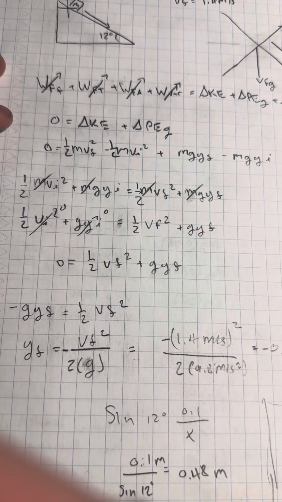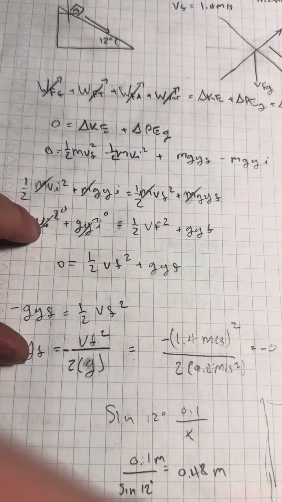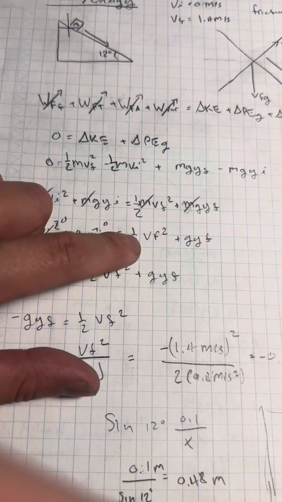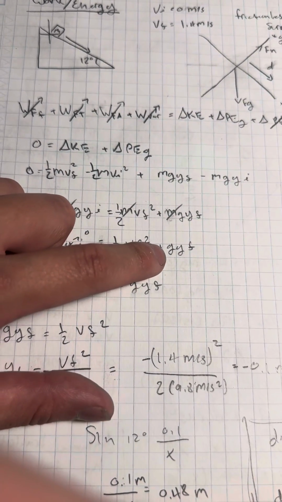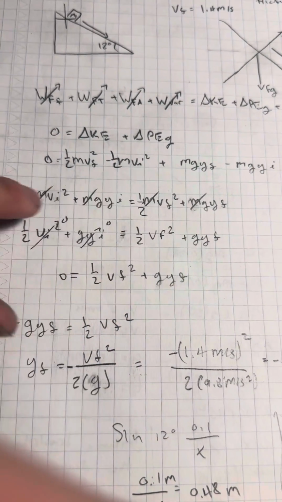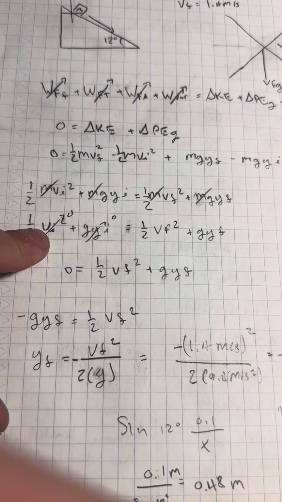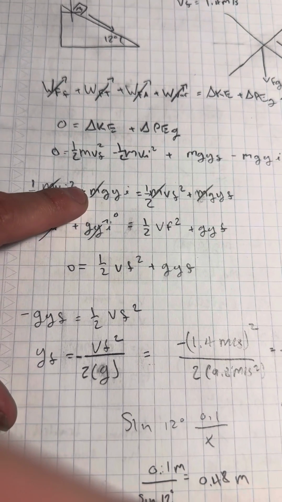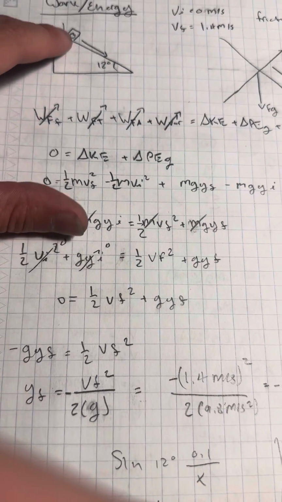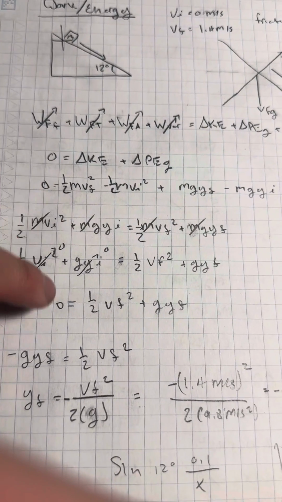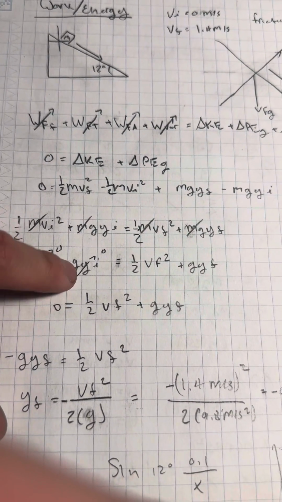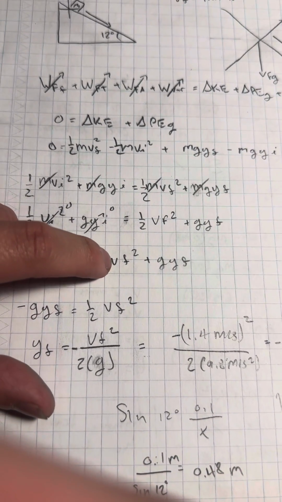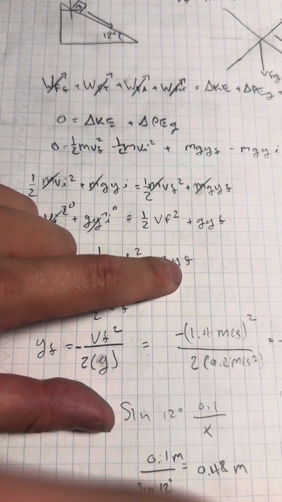And we are left with 1/2 velocity initial squared plus gravity y initial is equal to 1/2 velocity final squared plus gravity y final. We know that the block is starting from 0 meters per second, starting from rest, so we can cross that out. And if we set our origin to the top of the incline where the block starts, its y initial will also be 0. So then we'll be left with 0 is equal to 1/2 velocity final squared plus gravity times y final.